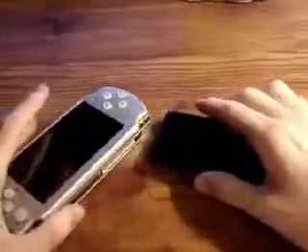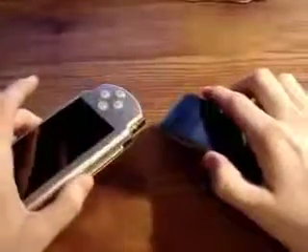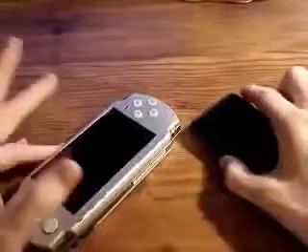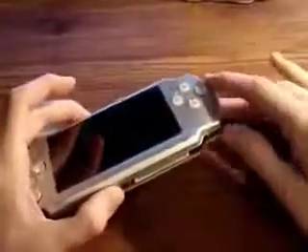2007. First, let me just say that you need to keep in mind that I'm comparing something designed to be more of a gaming device with something designed to be more of a media player in the iPod Touch. So it's kind of hard to compare the two, but I'm going to do the best I can. So let's start with the interface.